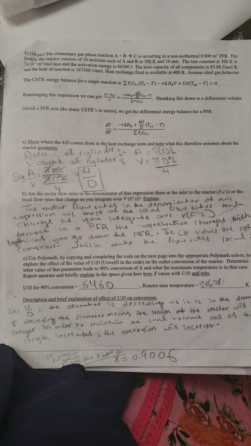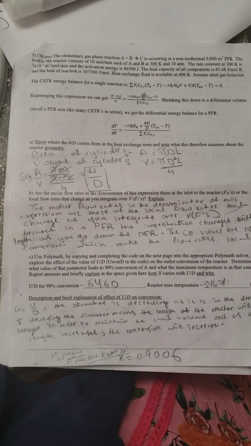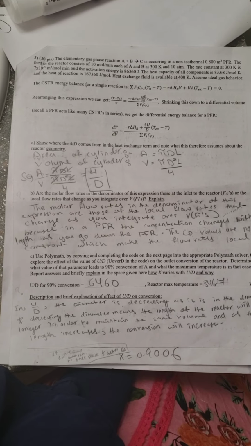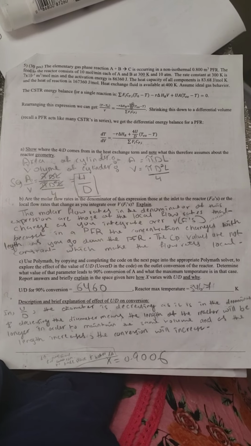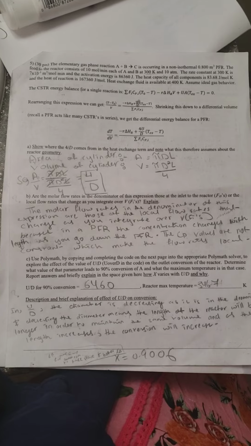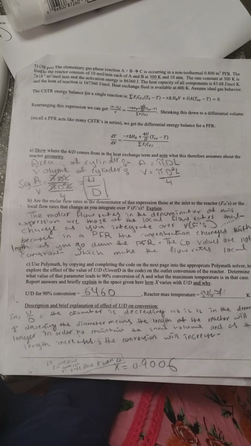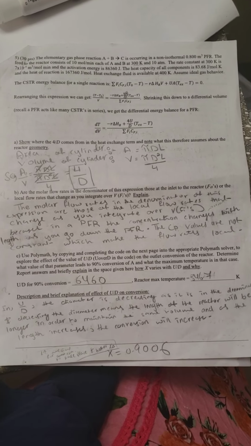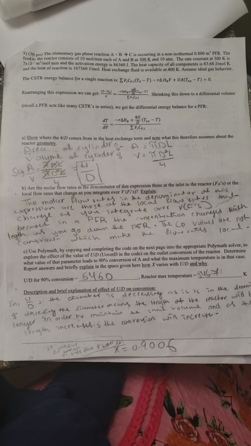And to answer this question, how does U over D affect conversion? In U over D, the diameter is in the denominator, so the ratio is being divided by a large number, meaning the diameter is decreasing. And when you are decreasing the diameter, you will need to increase the length in order to keep the same volume, right? And we know that increasing the length increases the conversion in the PFR. Increasing the length means there's more time for the reaction to take place, and there will be a better conversion, essentially.